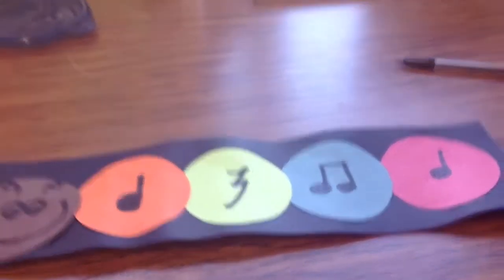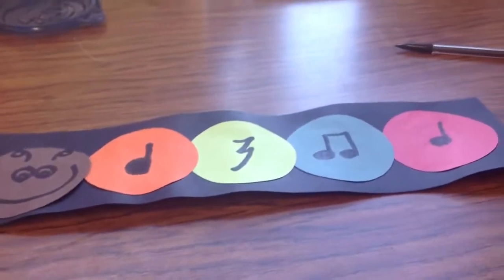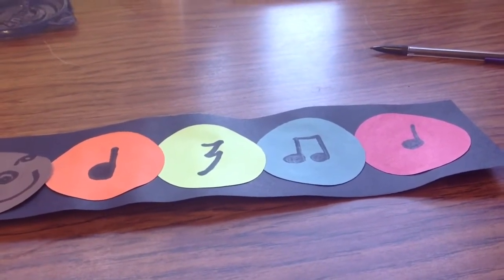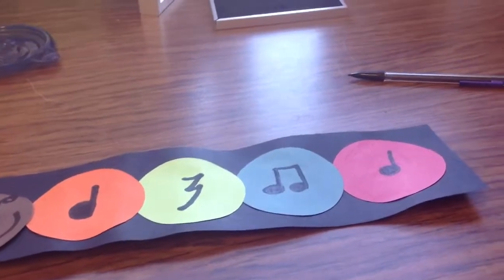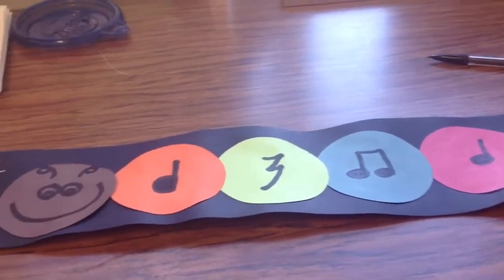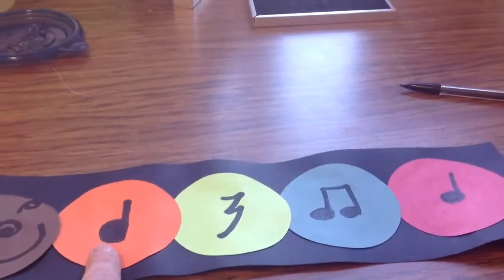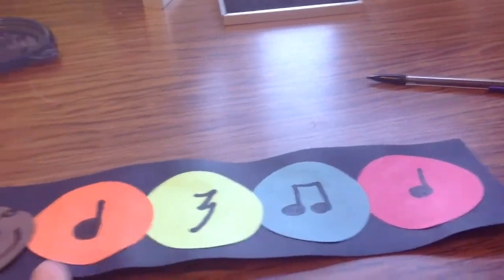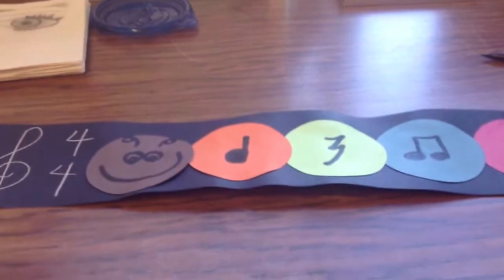So if I'm going to read the rhythm on my caterpillar, it would go like this. 1, 2, ready, go. Ta, ti-ti, ti-ti, ta. Okay? Ta, rest, ti-ti, ta. So here is what you are going to do today.